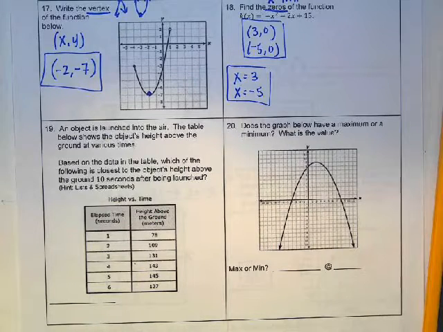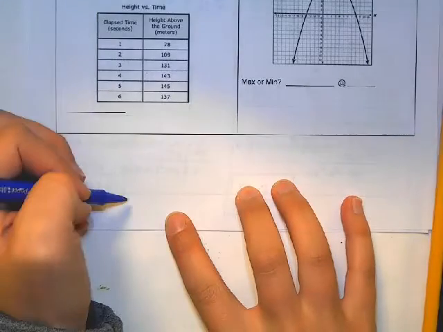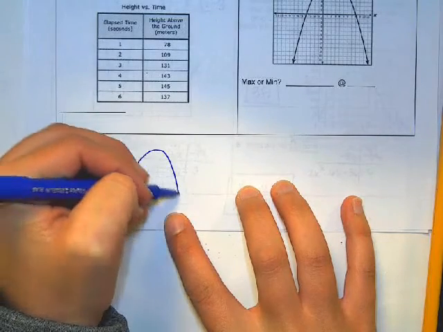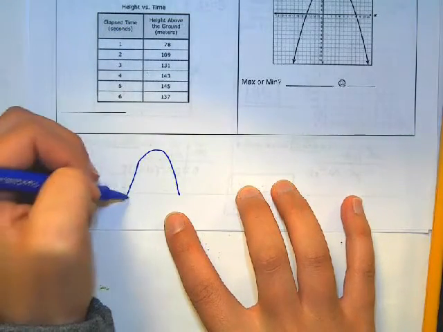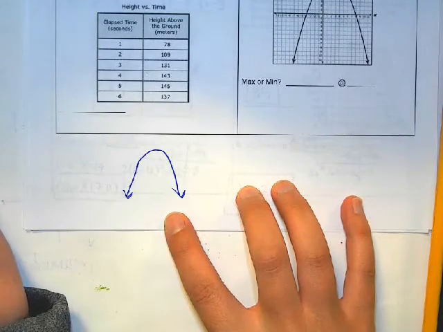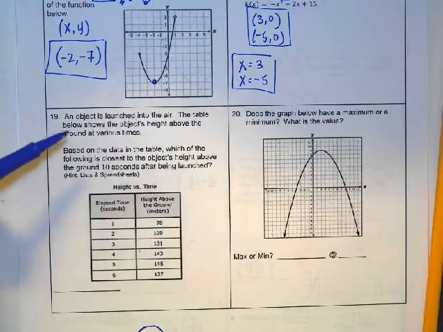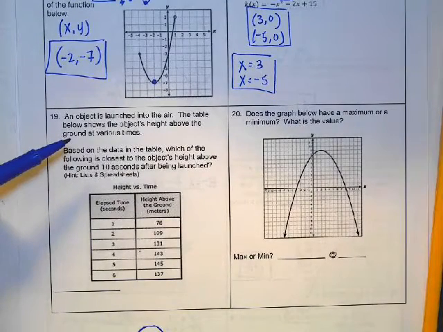What goes up must come down. Okay? What goes up must come down. Okay, so if somebody throws a ball up, what has to happen to that ball? Comes down. It's got to come down. So what kind of graph would that be? A quadratic graph. Oh. Okay, it's got to go up, and then it's got to come back down. Okay? So, it says an object is launched into the air. The table below shows the object's height above the ground at various times.